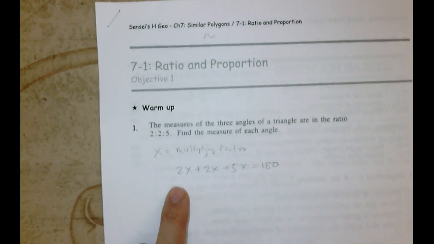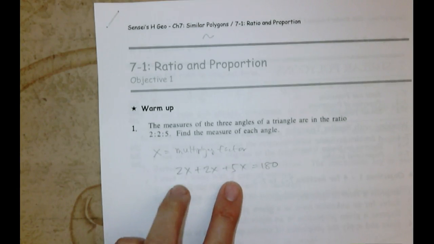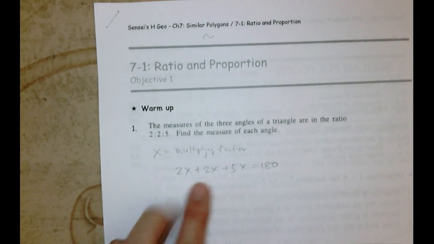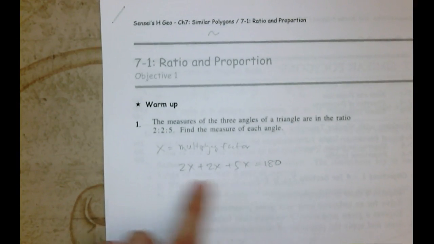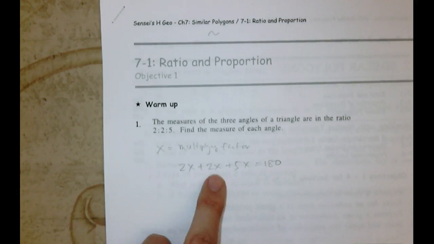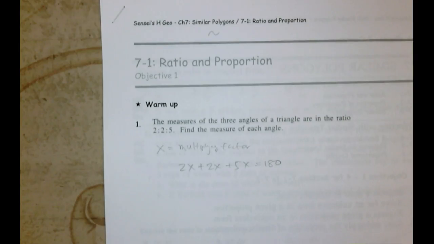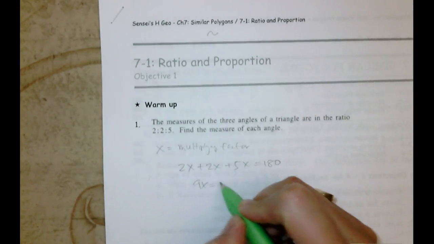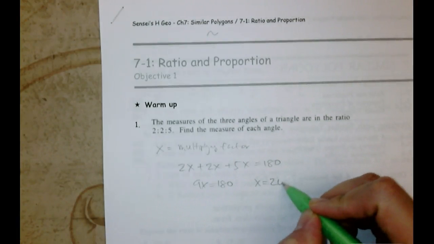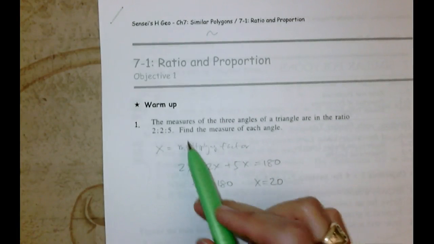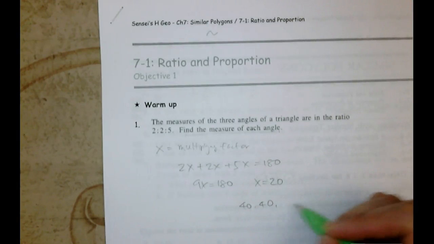Because measure of angle 2 plus measure of angle 2 plus measure of angle 5 is not going to give you 180, right? Because that is 9. That's too small. The sum of the angles has to be 180. So we're looking for the number x that would give the sum of these three angles 180. Right, so 9x is 180. So then x is 20. So find the measure of each angle. So the angles are 40, 40, and 100.